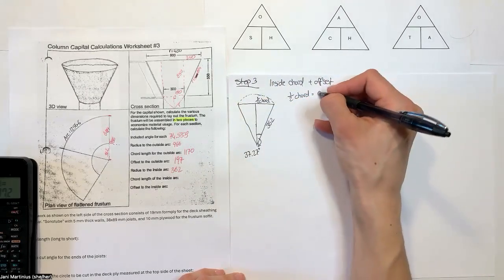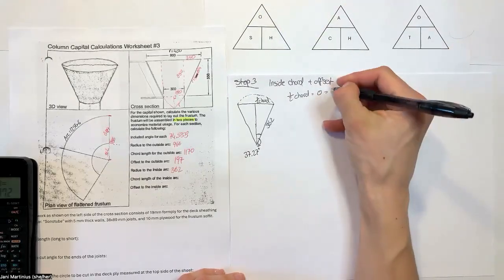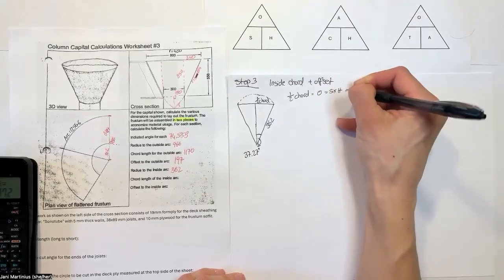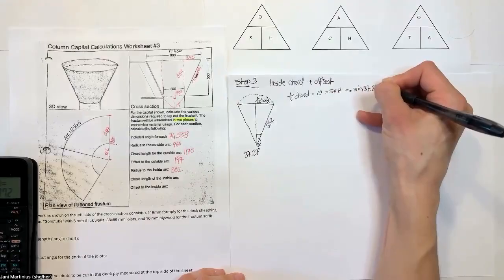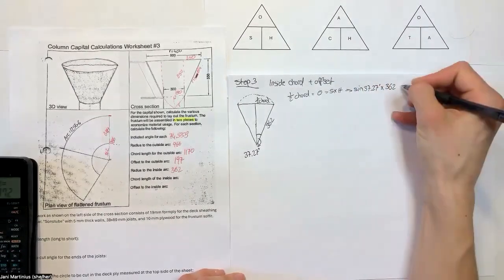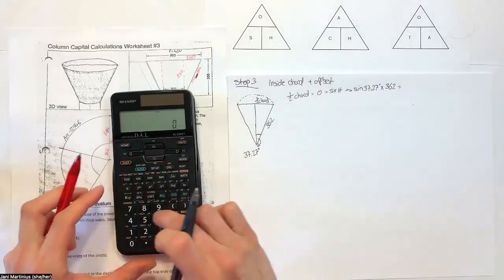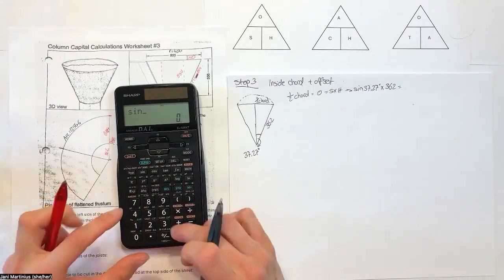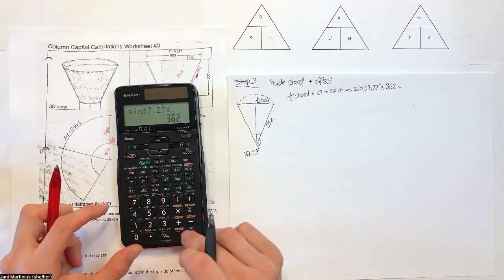Half the chord is the opposite, so opposite equals S times H. Punching in those numbers, we've got sine of 37.27 degrees times 362 should give us the half a chord. So we're punching it in, sine 37.27 times 362.